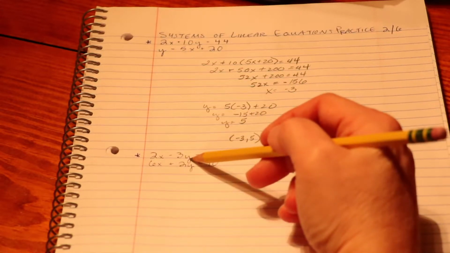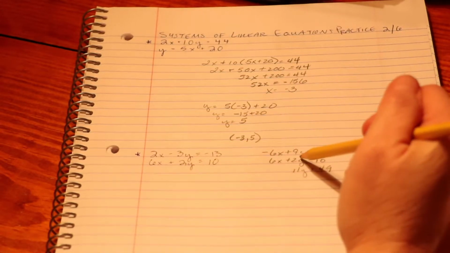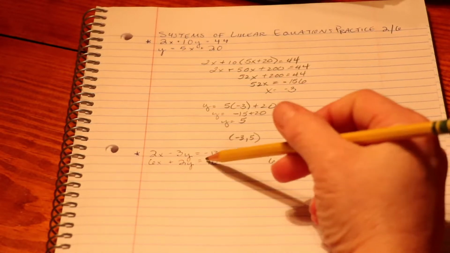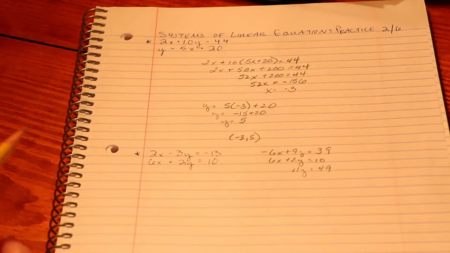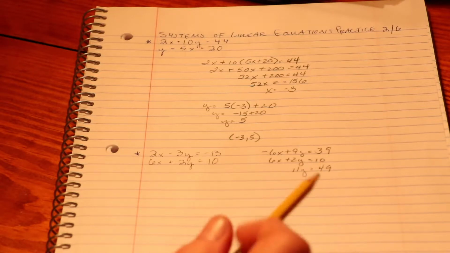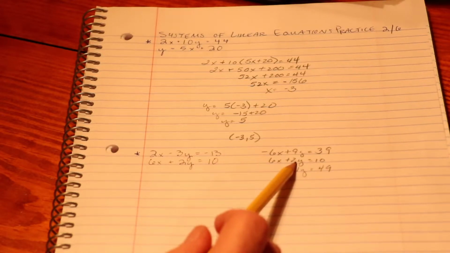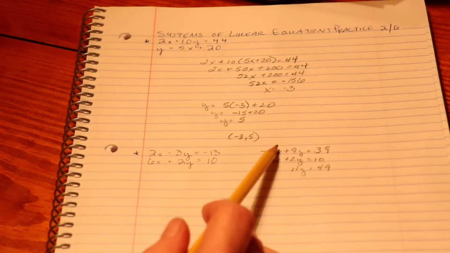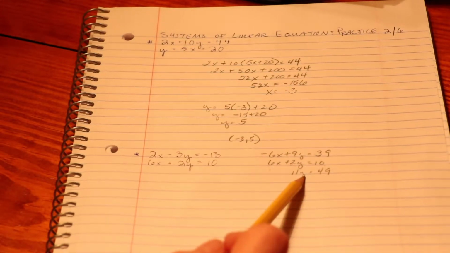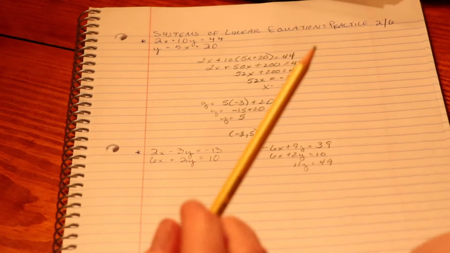And minus 3y times minus 3 is 9y. And minus 3 times 13 is 39. So that part's right. And then 6x plus 2y equals 10. So this is 0. That's 11y, right? Okay. Let me make sure I did this right.